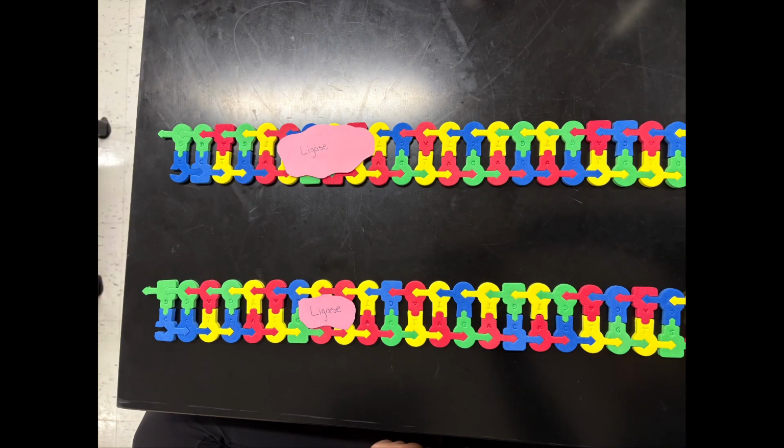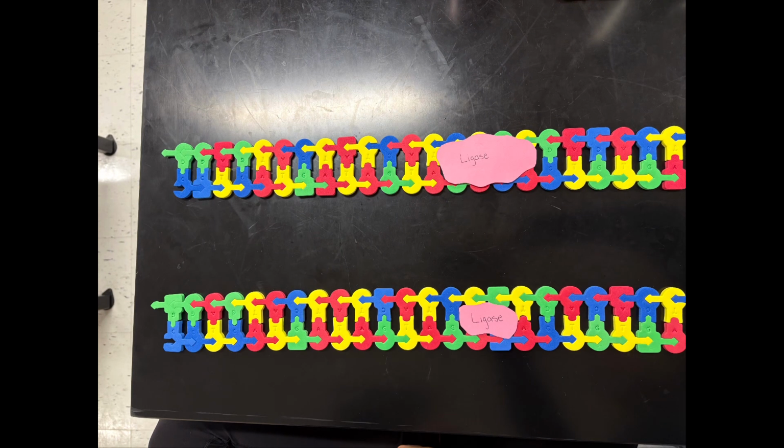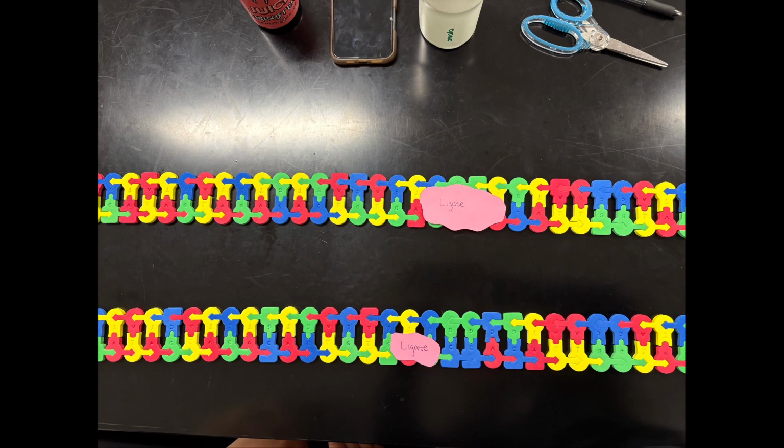DNA polymerase 3 is the enzyme that adds nucleotides to primers in prokaryotes, for example, E. coli. DNA polymerase 1 is responsible for removing the RNA primers and replacing them with DNA nucleotides in prokaryotes. DNA ligase is the enzyme that glues the strands together. Ligase does this by forming phosphodiester bonds.